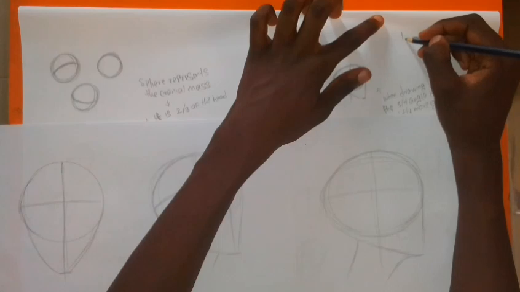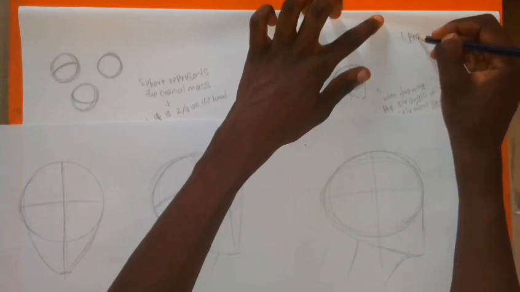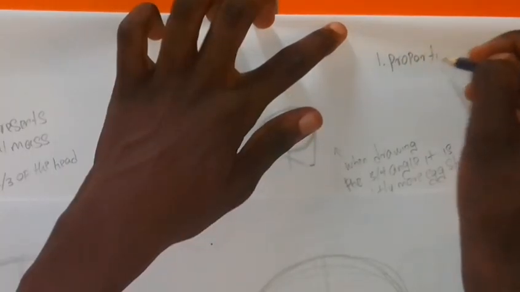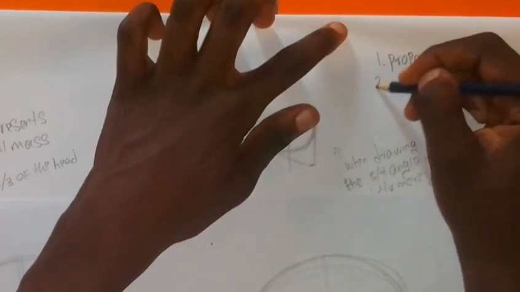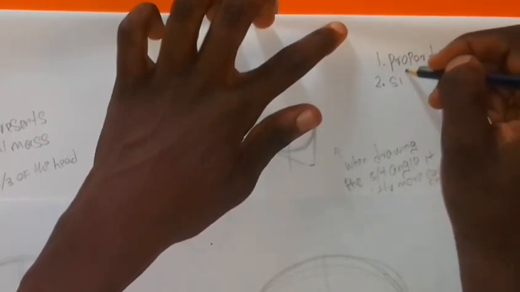And that's all for this video. That's all for gesture. And in the next video we'll be learning the proportions of the head and adding the side plane.